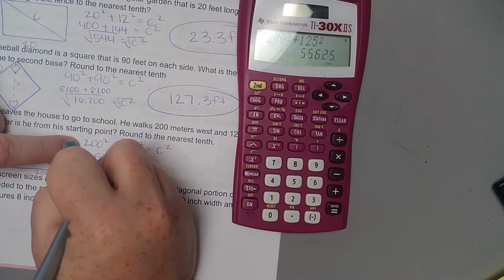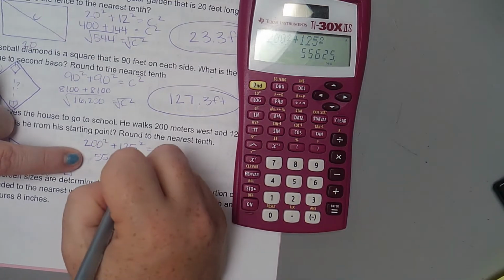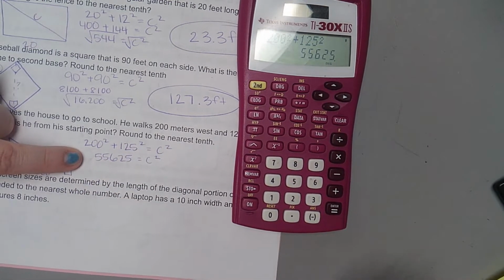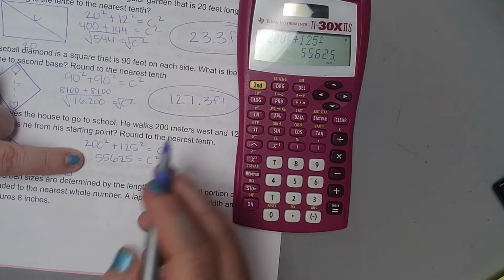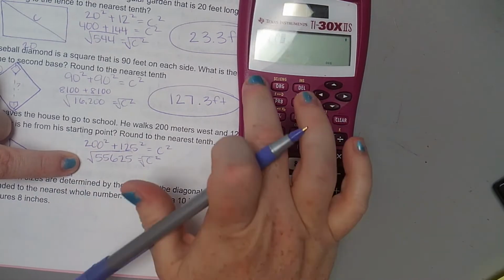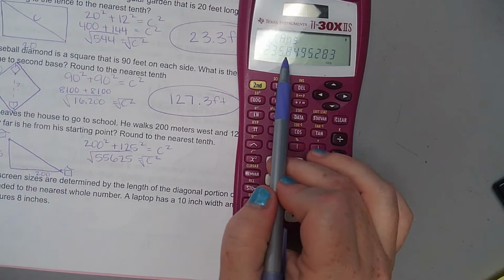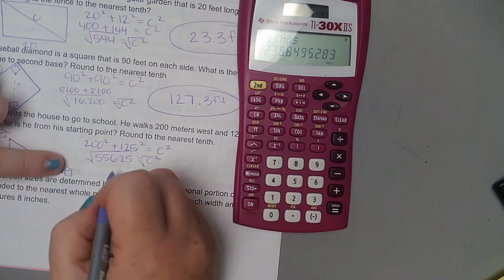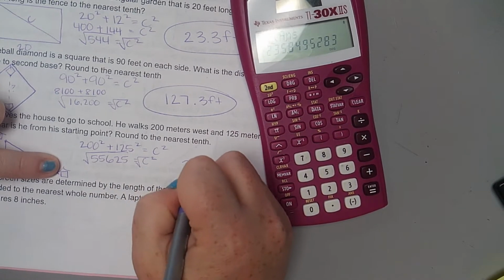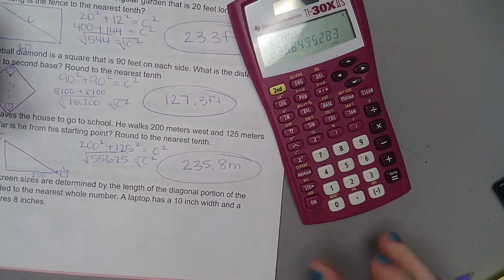So I have 55,625. The opposite of squaring, to get my variable by itself, would be to square root it. So I'm going to square root it. Round to the nearest tenth. I have an 8 followed by a 4, so it's going to stay at 8. 235 8/10 meters.